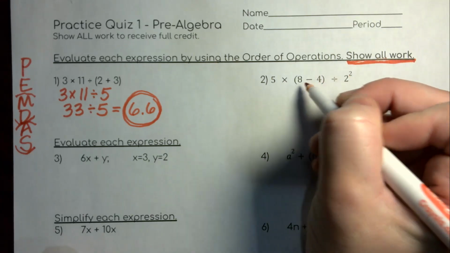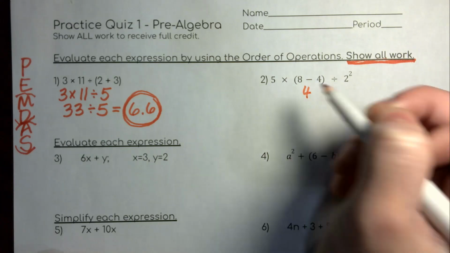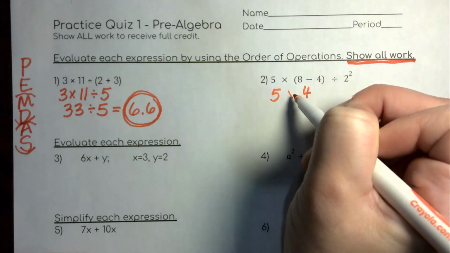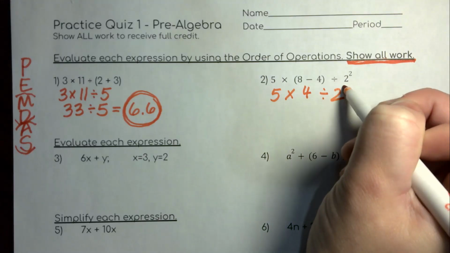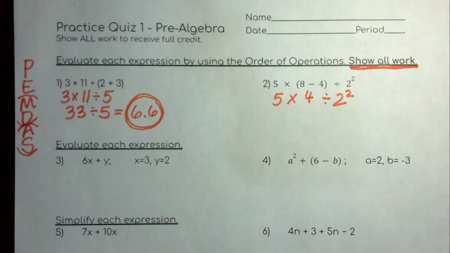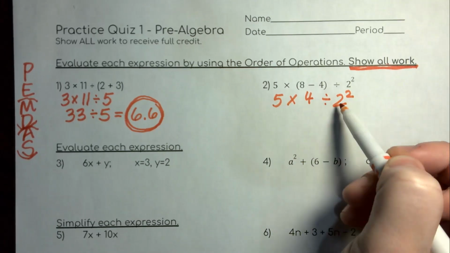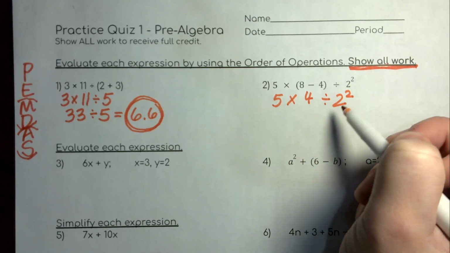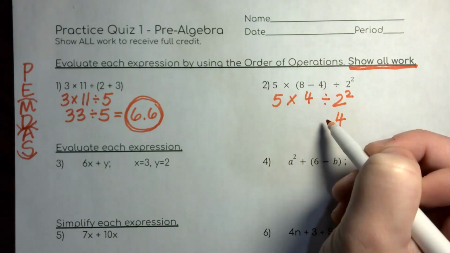Parentheses, always. What's 8 minus 4? 4. Then we're going to drop everything else down. We've still got a 5 times and then a divided by 2 squared. All right. What's next? Then now the exponent. Exponents. Good. What is 2 squared? 4. It is 4. So we're going to write 4 and then drop everything else down.